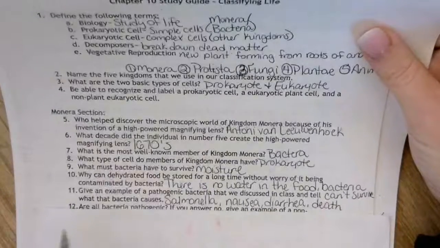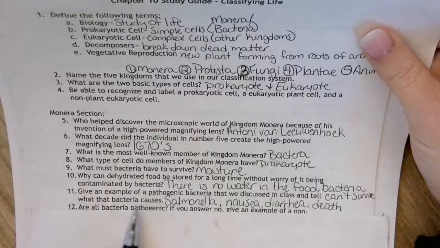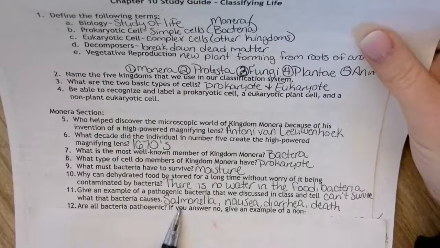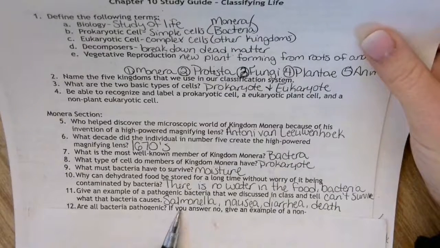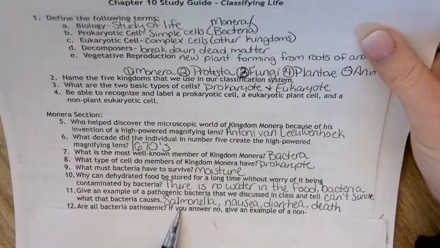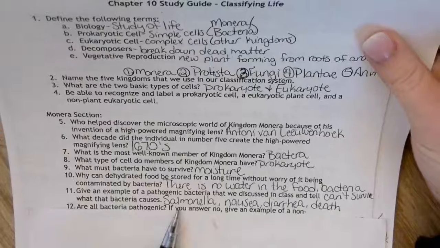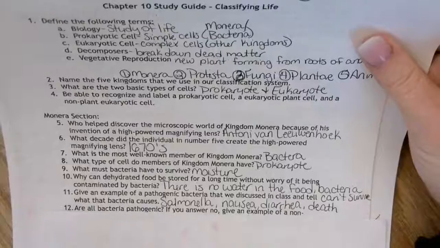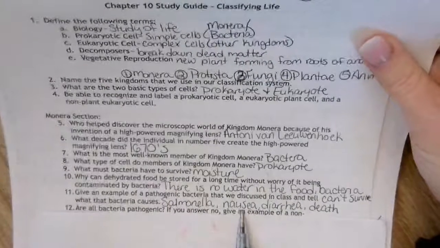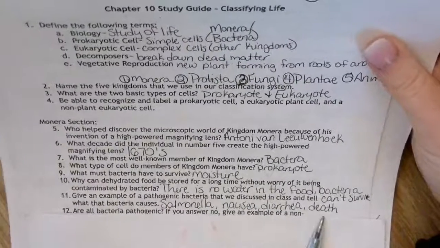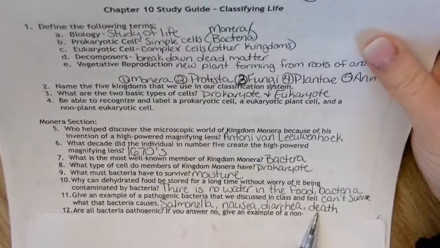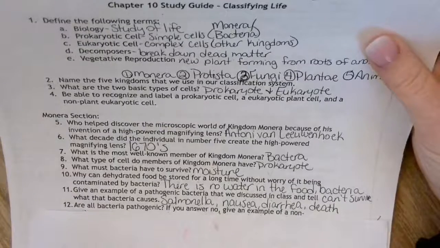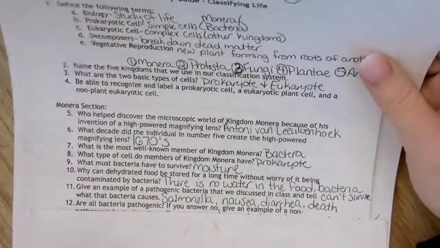Number 11, give an example of a pathogenic bacteria that we discussed in class and tell what the bacteria causes. Salmonella is one of the main bacteria found in the poop of reptiles and birds. If you did get Salmonella in your body, it would cause, among a few things, nausea, diarrhea, and possibly even death. The death would be because of the dehydration you would have from these 2 things. So it's a nasty, nasty bacteria that you do not want.